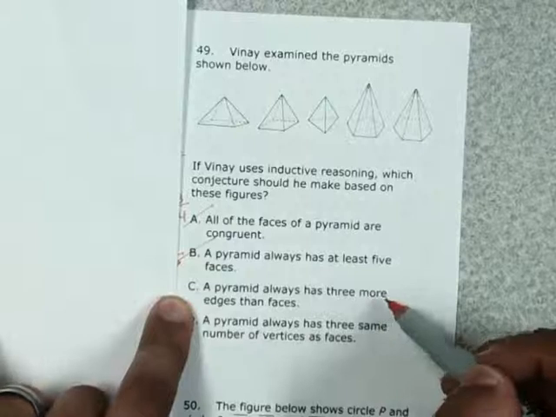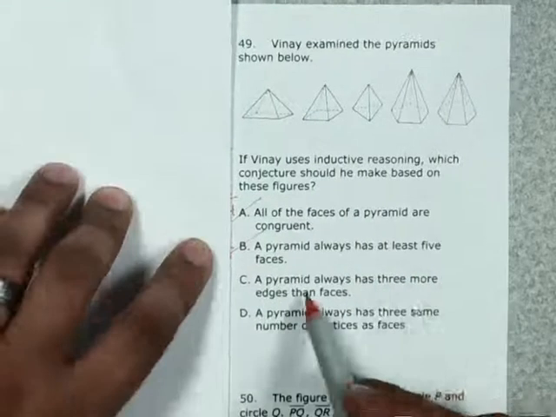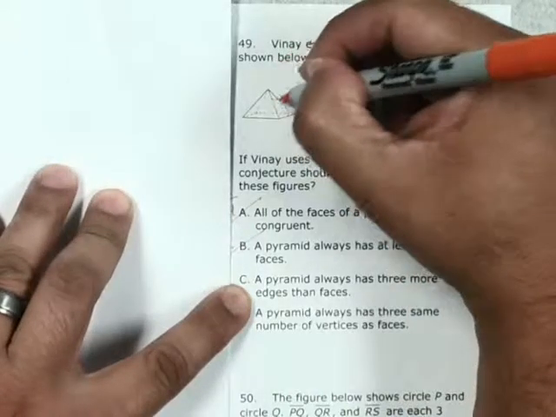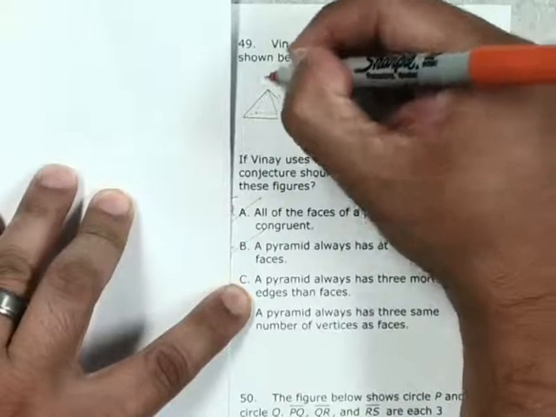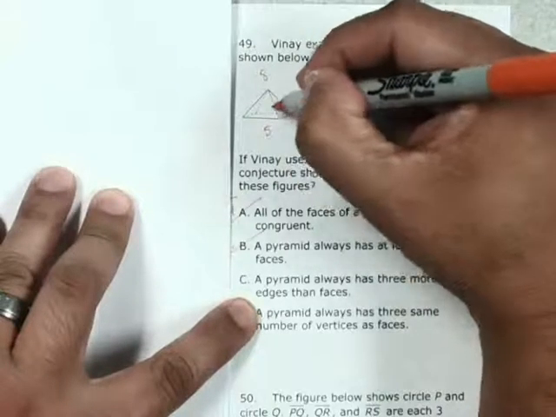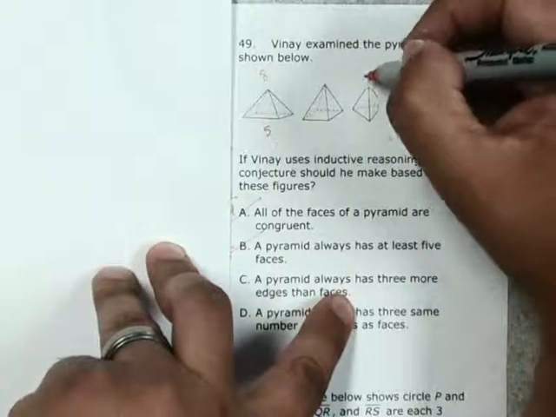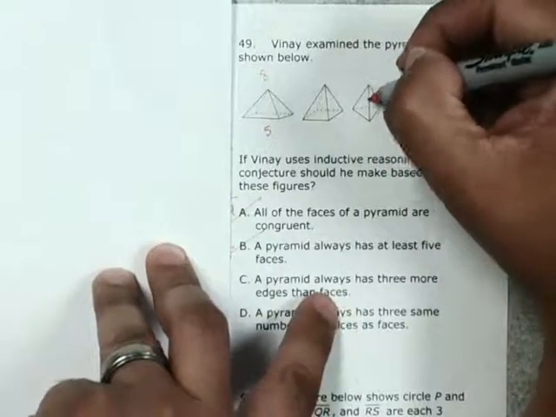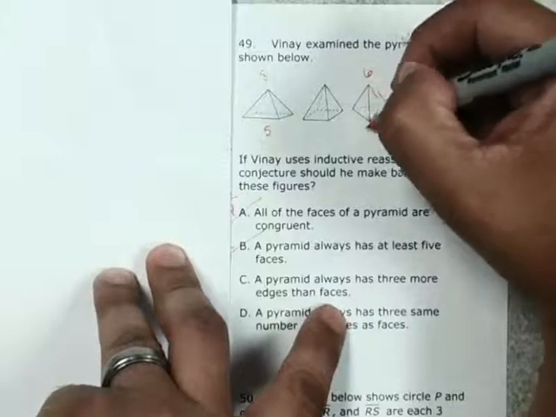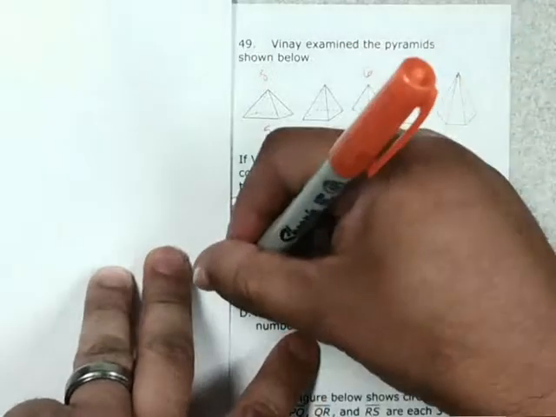A pyramid always has 3 or more edges than faces. So looking at C, we have 3 more edges than faces. On this first one, we got 1, 2, 3, 4, 8 edges, and then we have 5 faces. So that works there. This is going to be the same. Here we have 1, 2, 3, 4, 5, 6 edges, and we have 4 faces. So that isn't true.